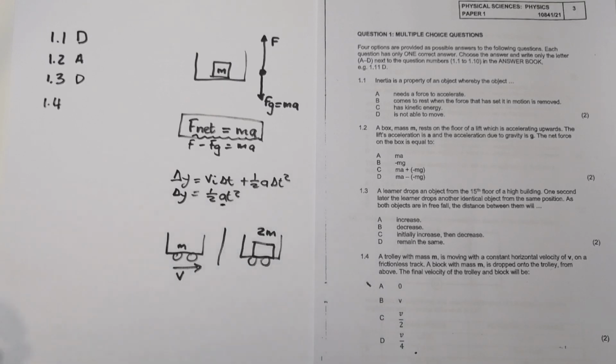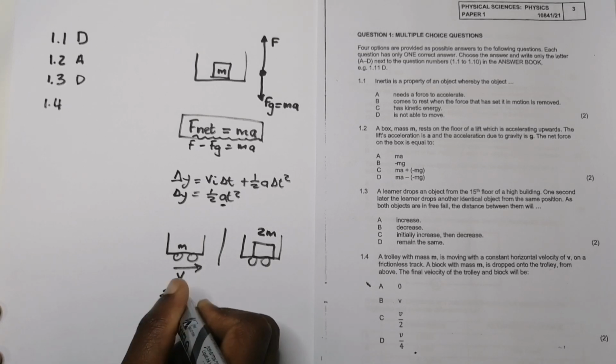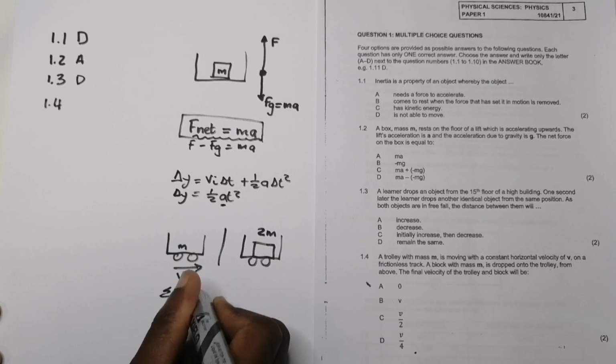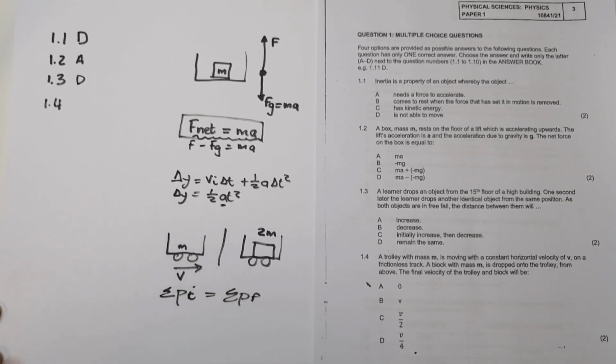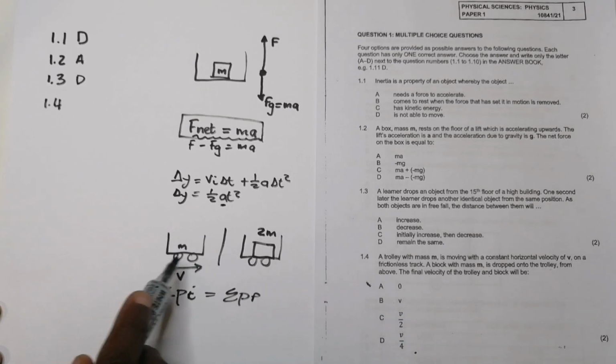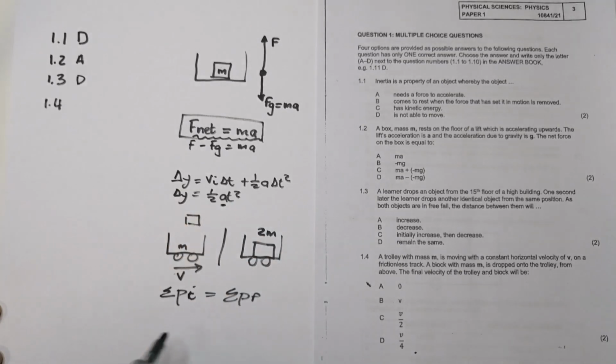So we're going to use the principle of conservation of linear momentum. I'll say the sum of their momenta before collision, initial, will be equal to the sum of their momenta final. But I want you to think about it. What was the momentum of the object before collision?